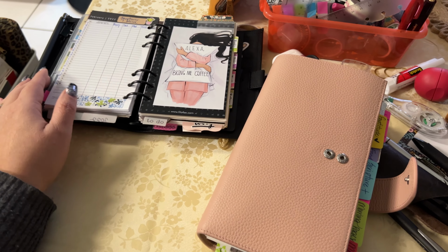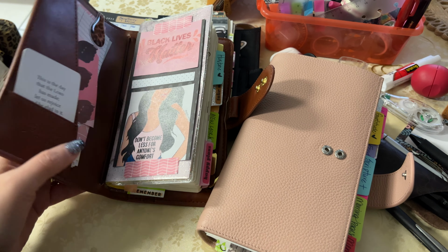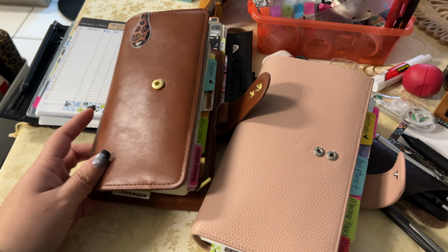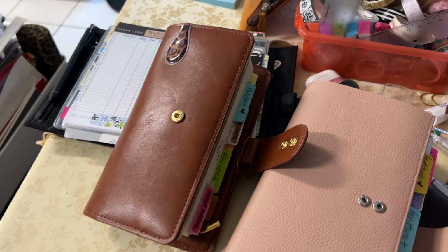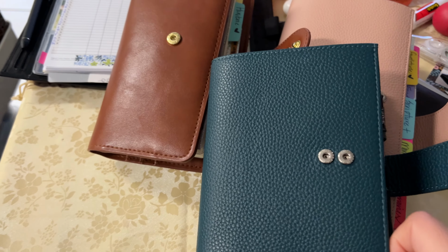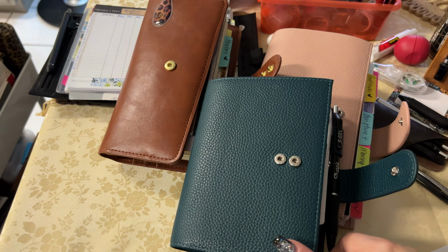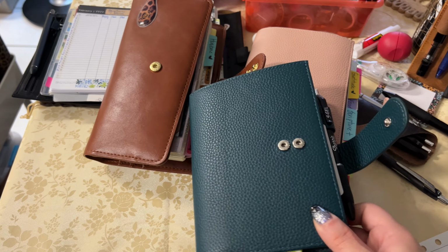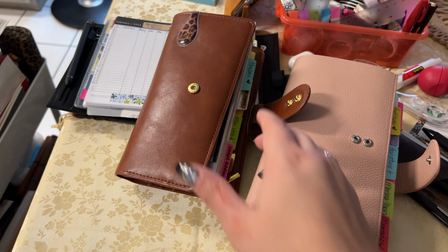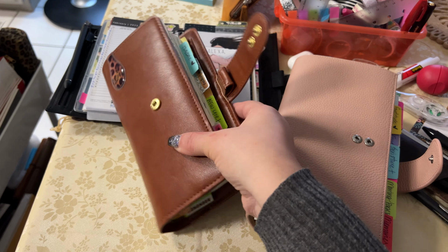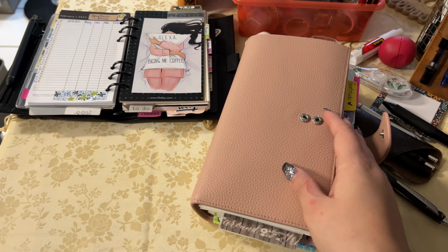So rings, Hobonichi, all that stuff. You will see me, you know, my A6, which is, let me change my hands, which is here. You will see all of these on my channel. You will see them on my Instagram. You will see me talking about what I'm using them for. They make sense to me. They totally work. That's why they're used and all full of things.